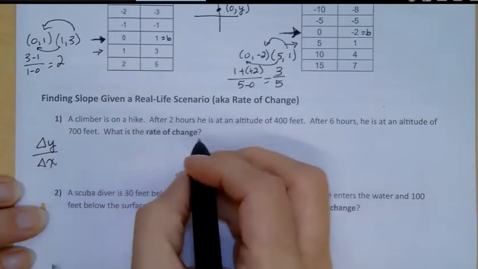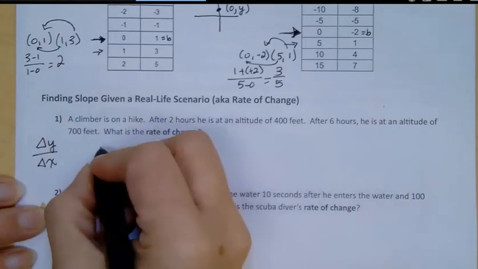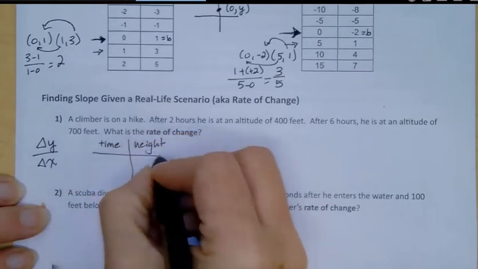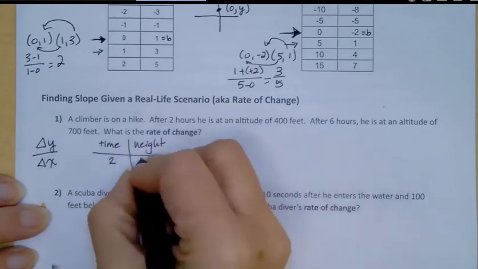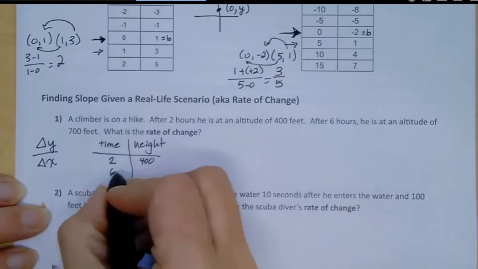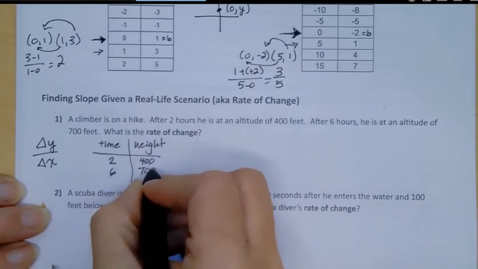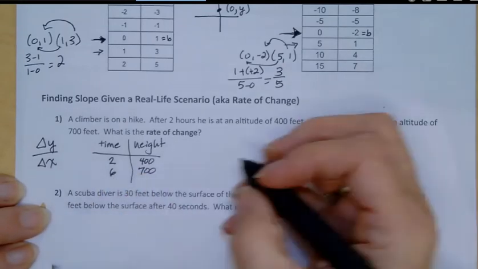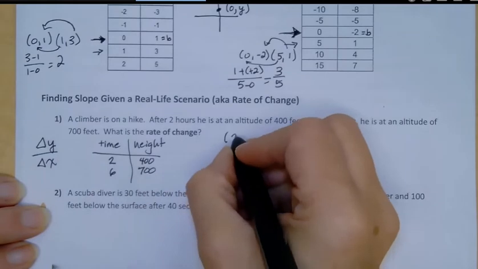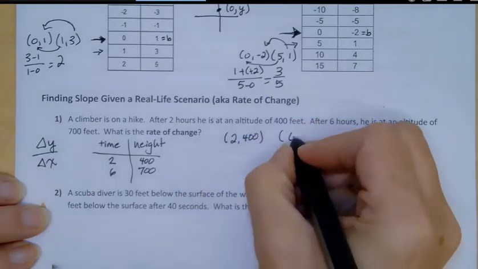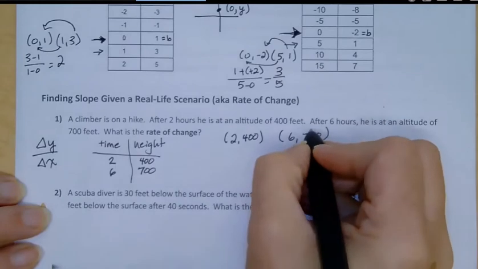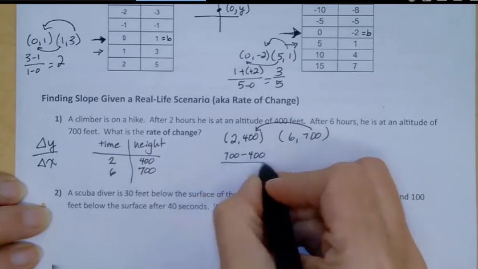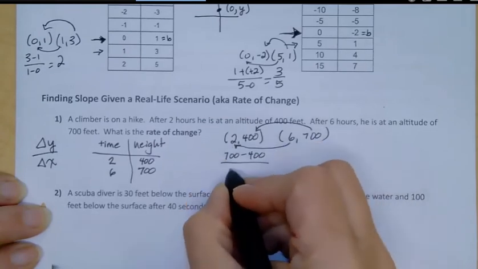All right, so what I'm going to think about is, what do I know? If I have time and then height, if I imagine I'm writing this out, after 2 hours he has a height of 400 feet. After 6 hours, he has a height of 700 feet. That's a way that I can be thinking about this, and those, of course, I can turn into ordered pairs. I'm now going to say (2, 400) is one of my ordered pairs, (6, 700) is the other ordered pair. Change in y is going to be 700 minus 400, and that's over the change in x, 6 minus 2.